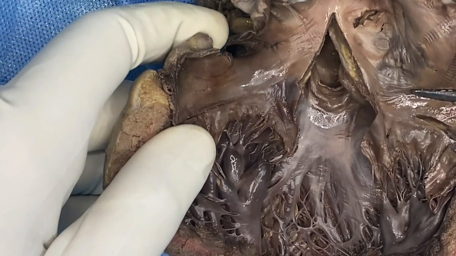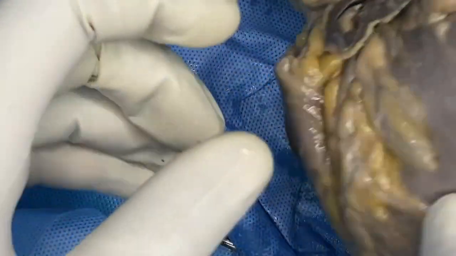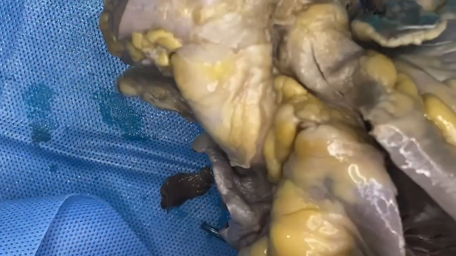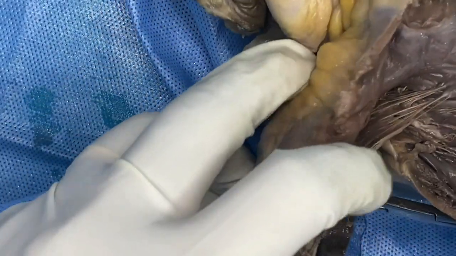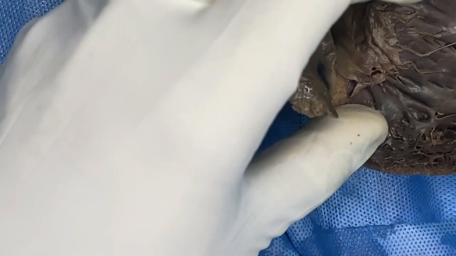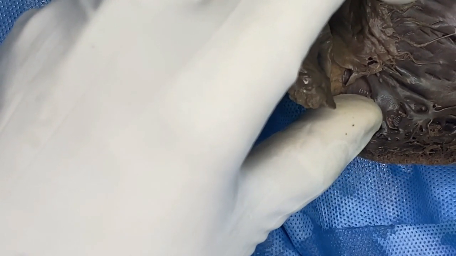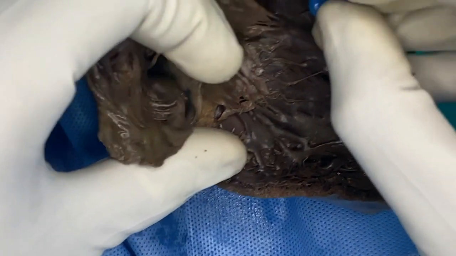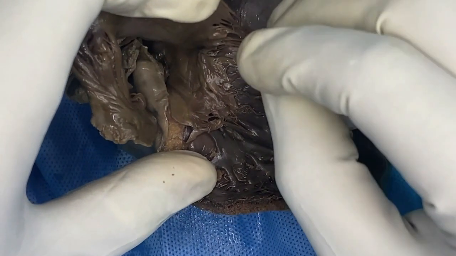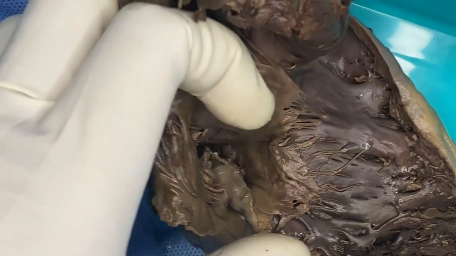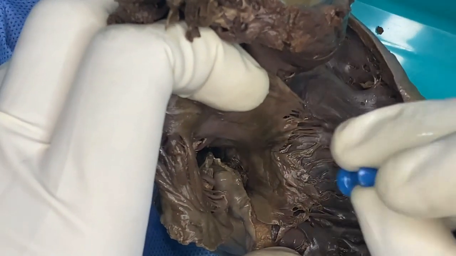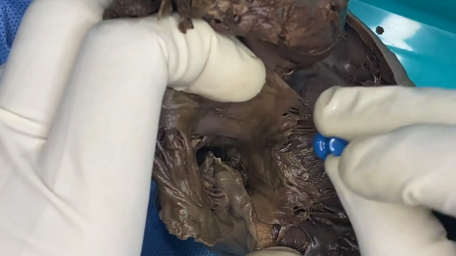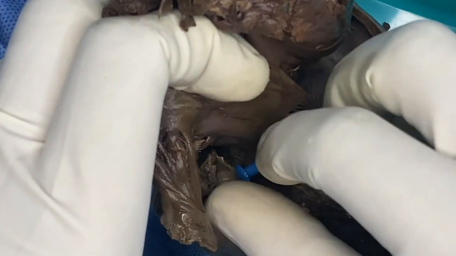So now let us go back to our VSD. So now we are exposing again the right ventricle. Our importance is on the perimembranous septum. So we are going to be putting in a perimembranous VSD.